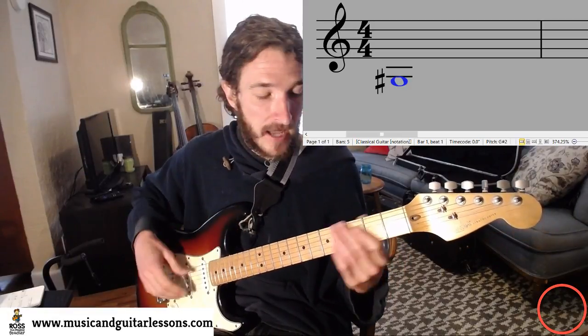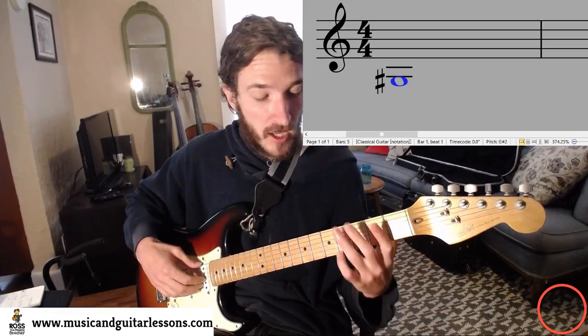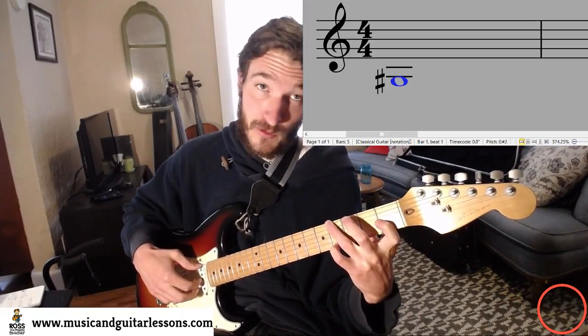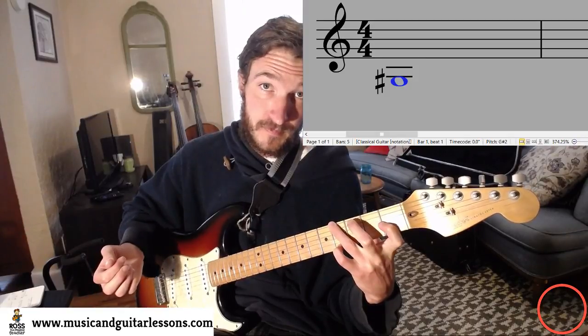Okay, guys, so this is G sharp. This is going to be fourth fret of the low and high E, as well as the first fret of the G. That's shape 3, by the way.